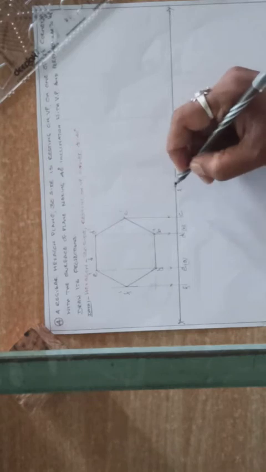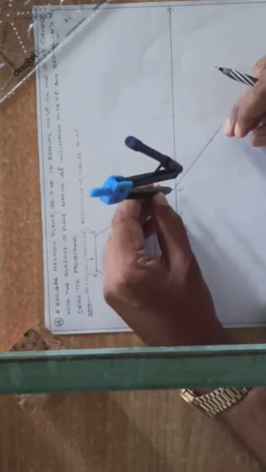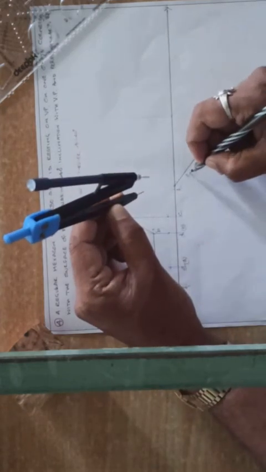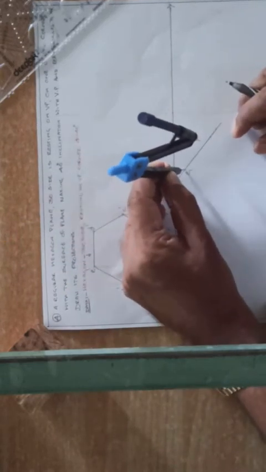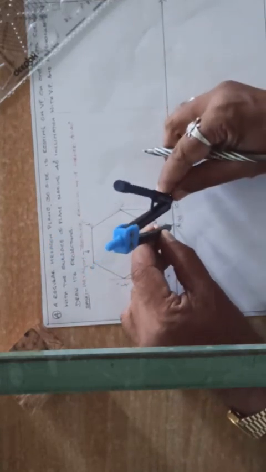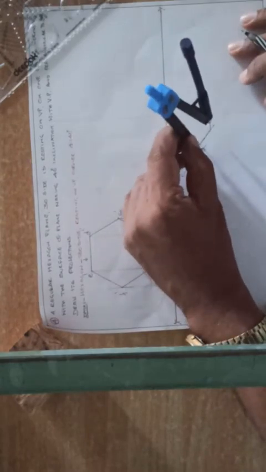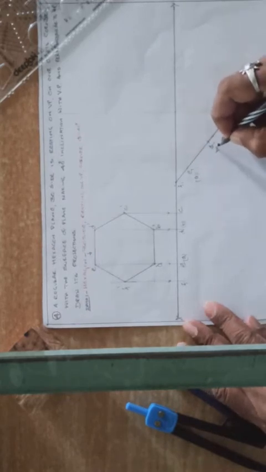Now you have to transfer these distances using a compass: F1 to E, so mark it here, and this is E1; E1 to D, so mark it as D1; then D1 to C, and mark it as C1. A1 and B1 are in brackets.